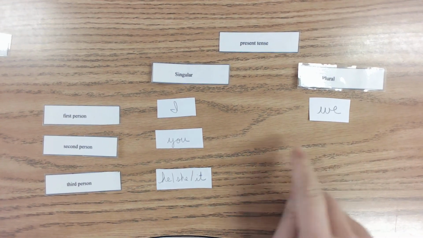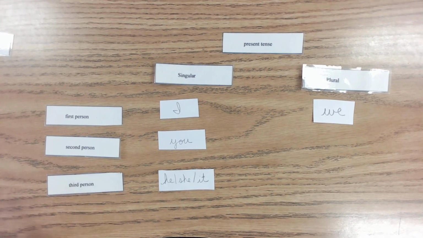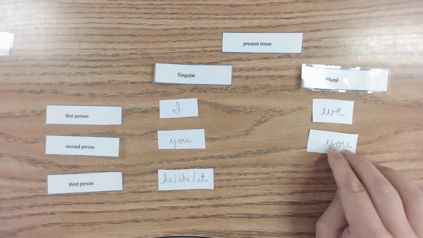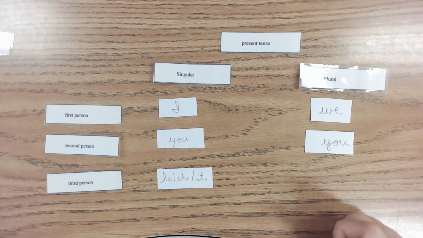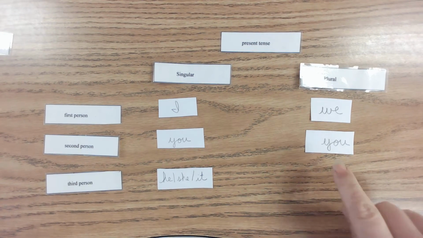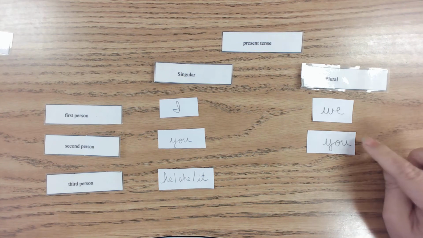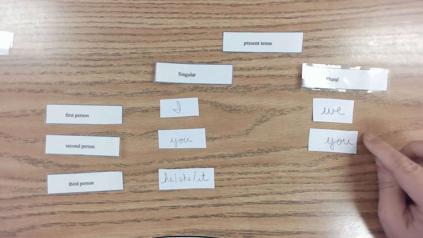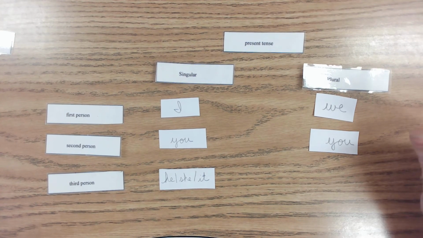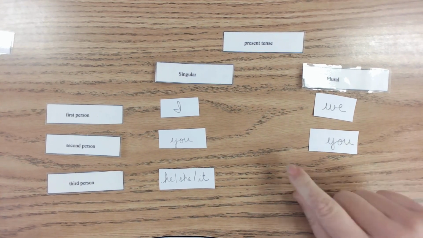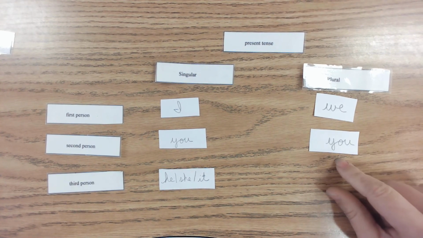Next, we have the second person plural. This one's a little bit harder to quite understand. This means you as in you all. In the South, we say y'all, right? But this you is a plural you, but as one group. So this would be when I talk to all of my students and I say, okay guys, you need to walk when you walk down the stairs. That you doesn't mean one person, it means all of you. And that's the second person plural.